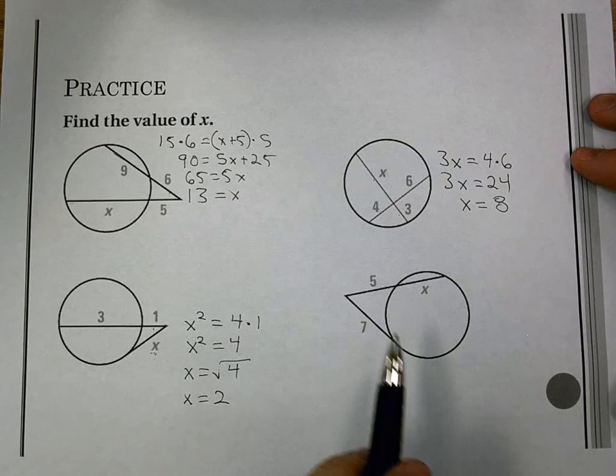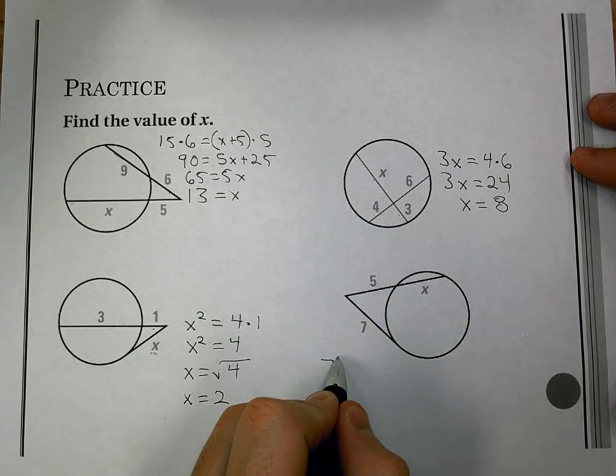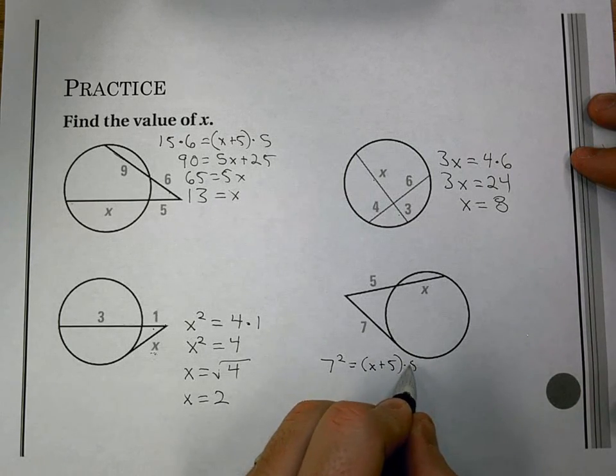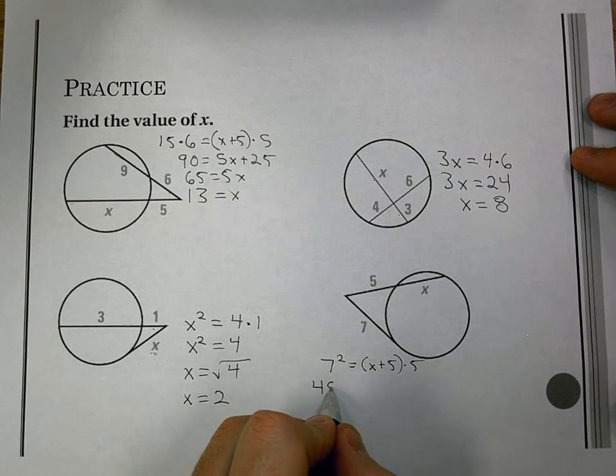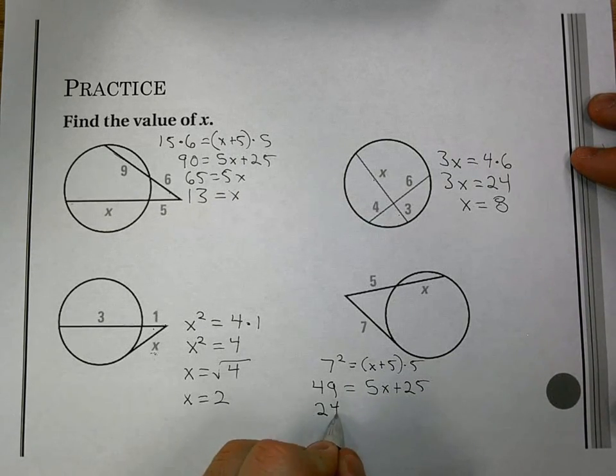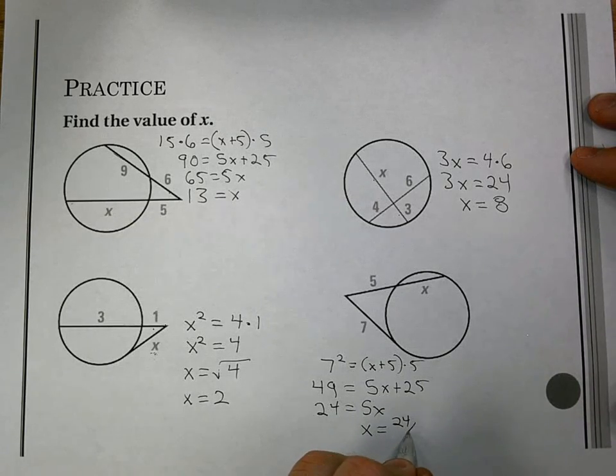Now our last one here, tangent again. It's going to be 7 squared equals the total length, x plus 5, times the outside. 49 equals 5x plus 25. 24 equals 5x. I divide by 5 and I get 24 over 5, which is actually 4.8.